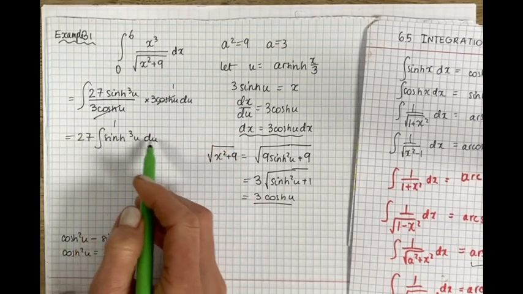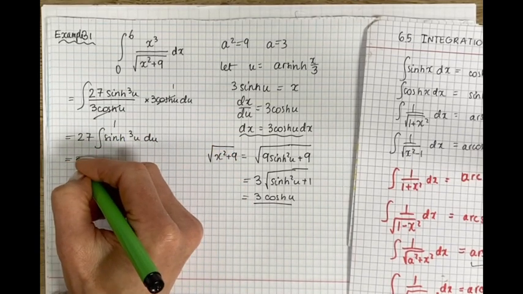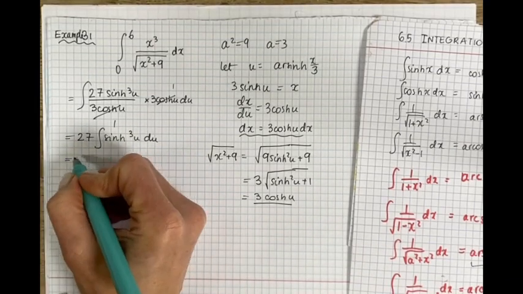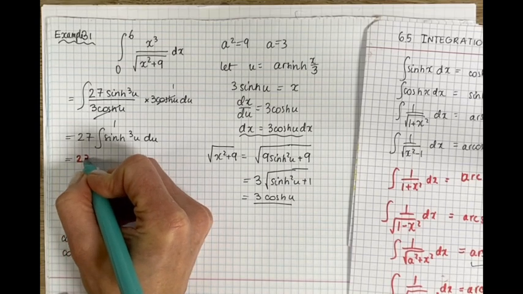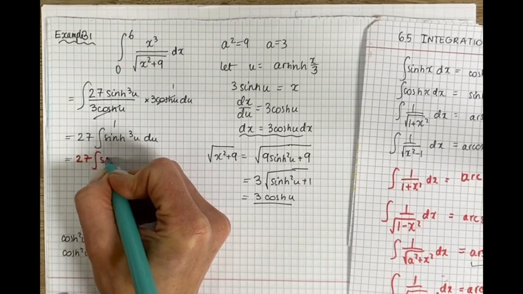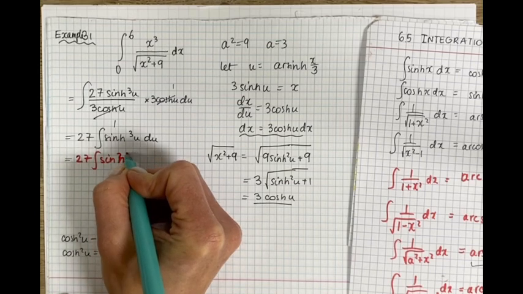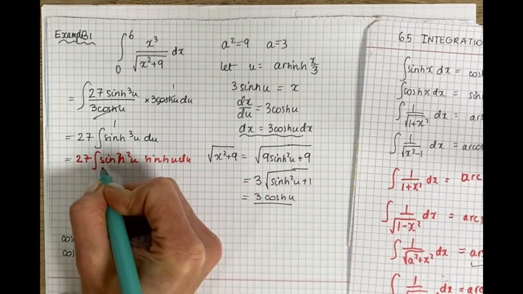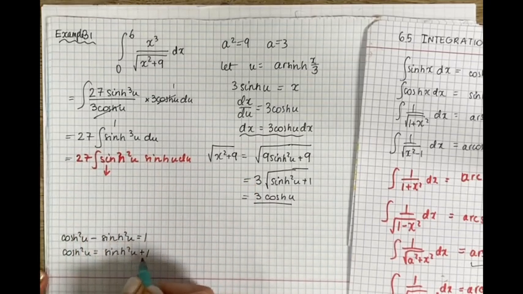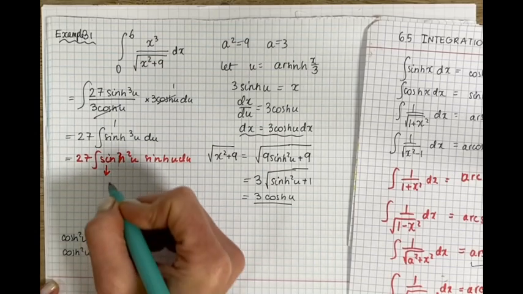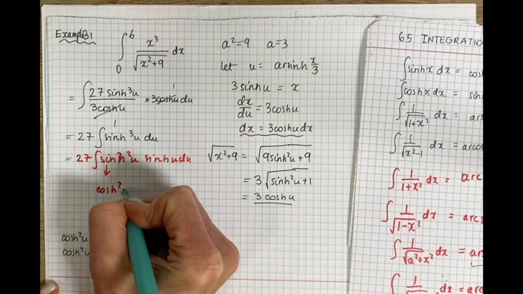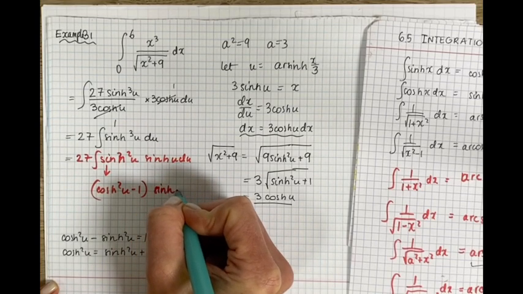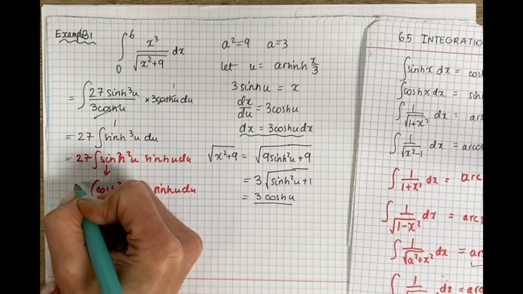Okay, so how do we do this? We can do it in a similar way as we did before. Let me do that part in red. You are going to first of all split sinh cubed u into sinh squared u and then sinh u du. This here is going to be cosh squared u minus 1. And then I'm afraid we've got to use substitution again.